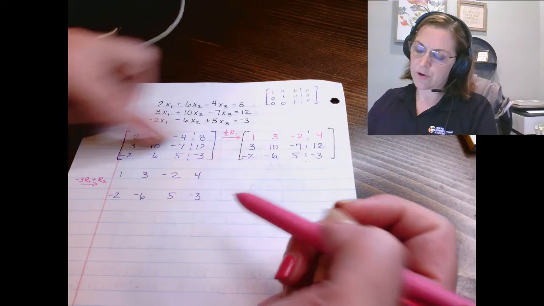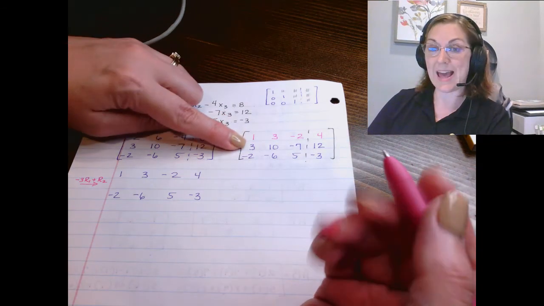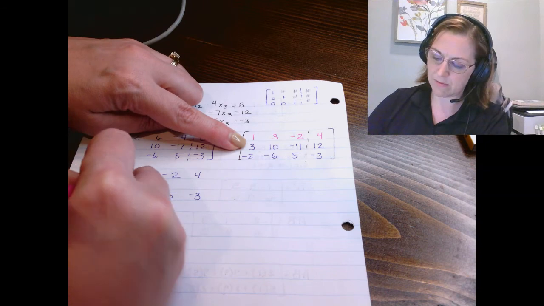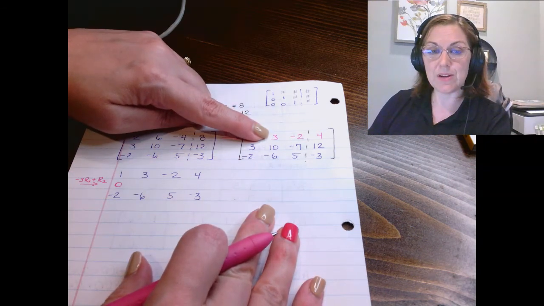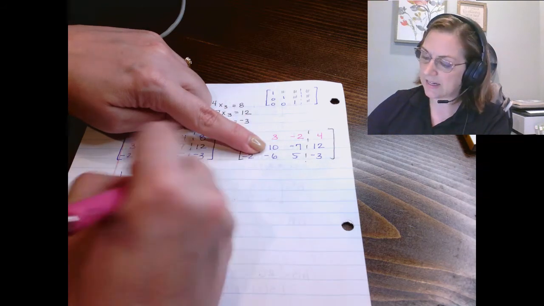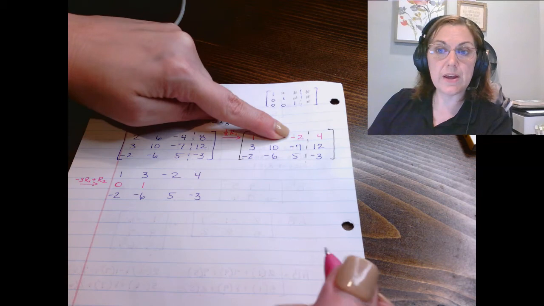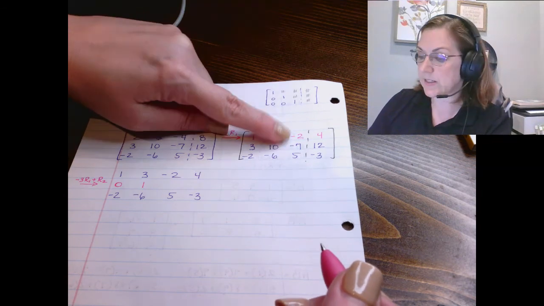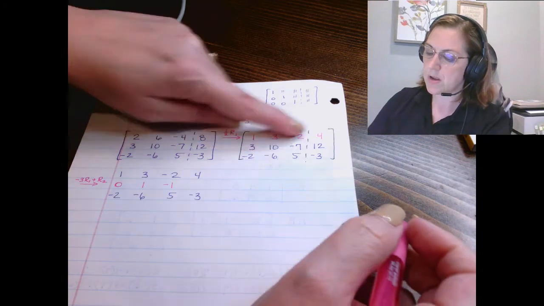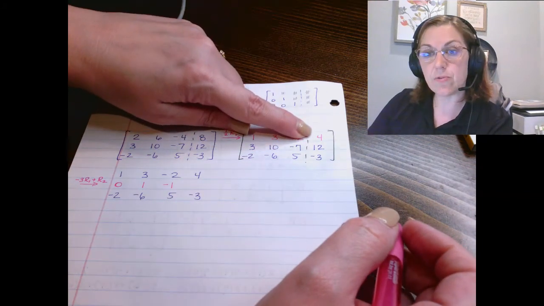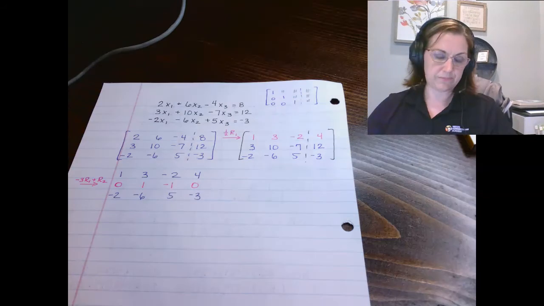Now, I talk it through just so you know. I'm going to take row 1. I'm going to multiply by -3 to give me -3. I'm going to add it to 3. It will give me 0. Row 1 multiplied by -3 gives me -9 plus 10 gives me 1. Row 1 multiplied by -3 gives me 6 plus -7 gives me -1. And then negative 3 times 4 gives me negative 12 plus 12 is 0.